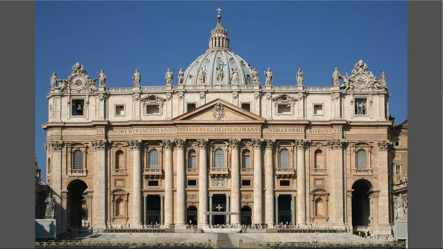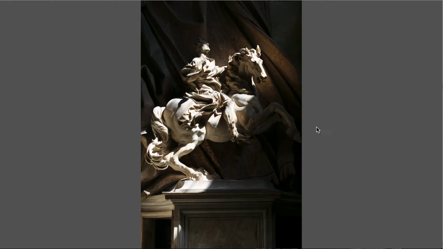When you walk in this front part and look to the right, you see this is a statue of Constantine.